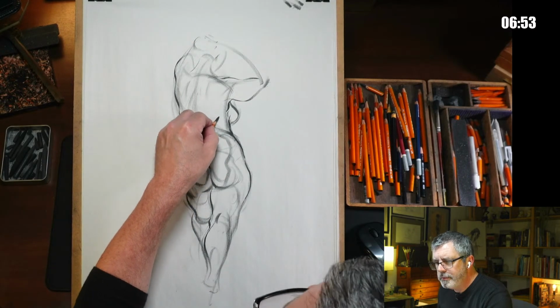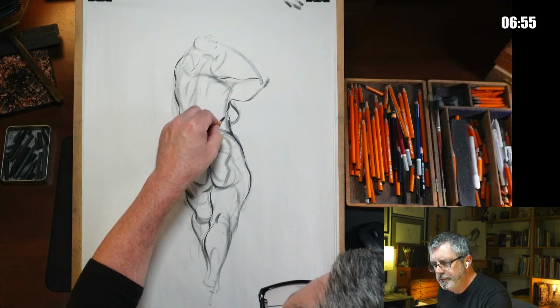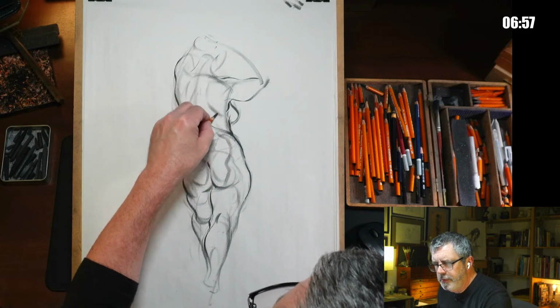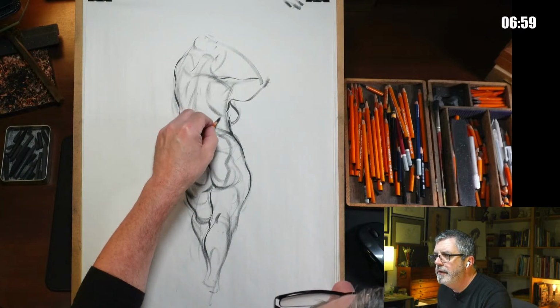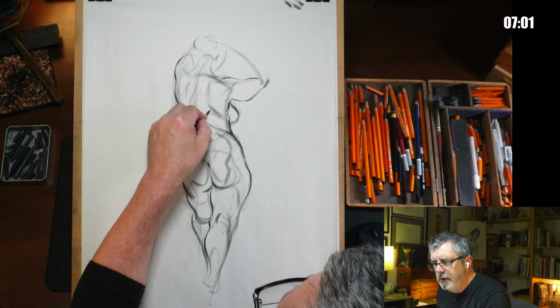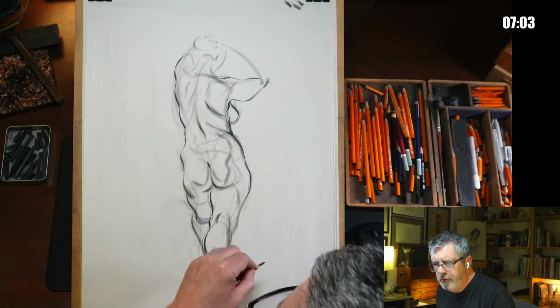This coming partly from the scapula sitting here. Just have the overall mass. We've got this next crease sitting in here.